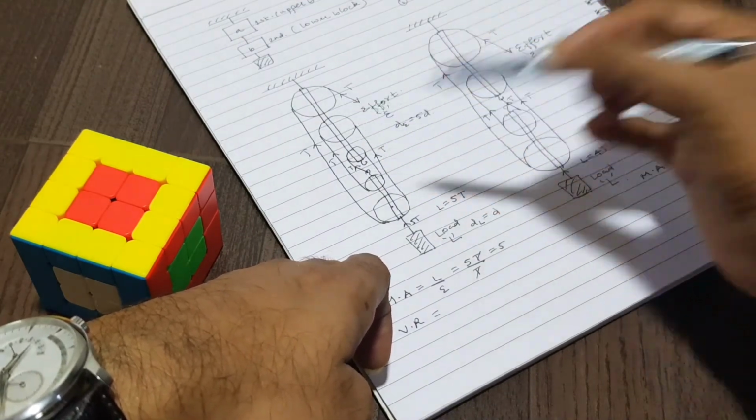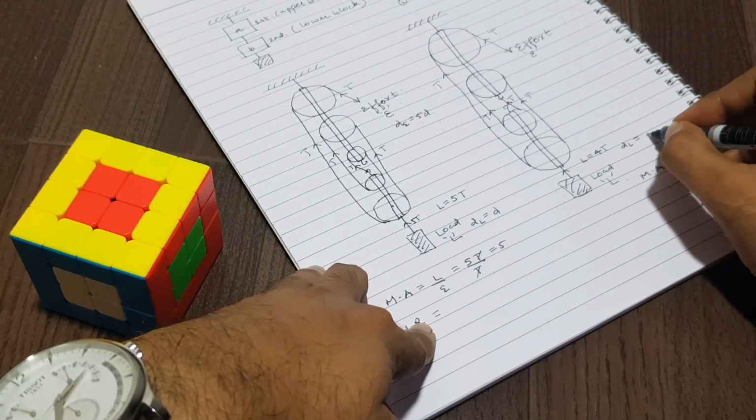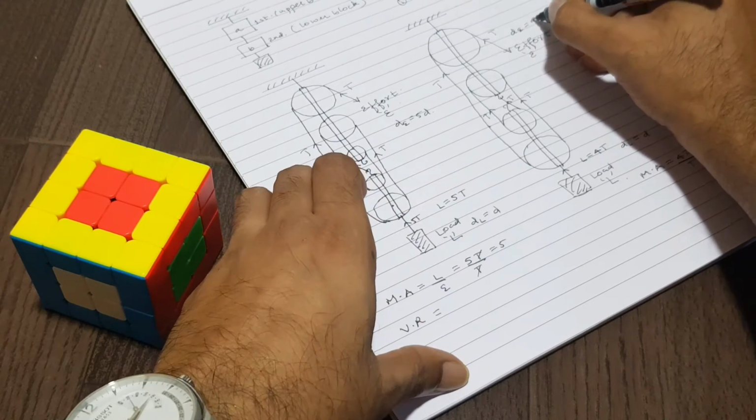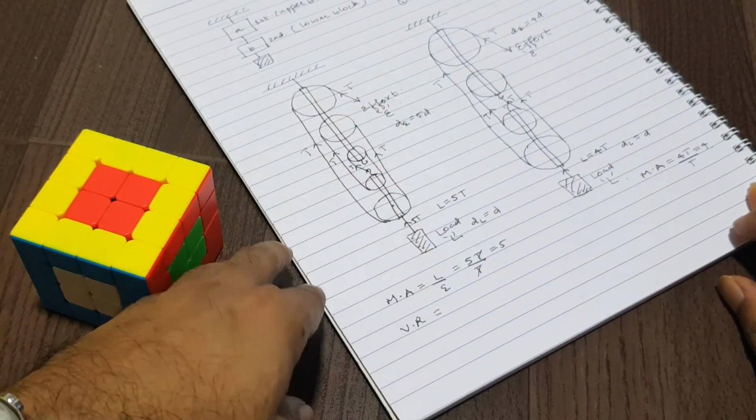Because the number of pulleys is 5. In this case, if my displacement of load is D, here the displacement of effort would be 4 times D. Why 4 times? Because the number of pulleys is 4.